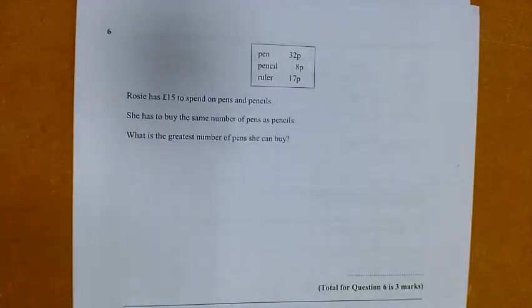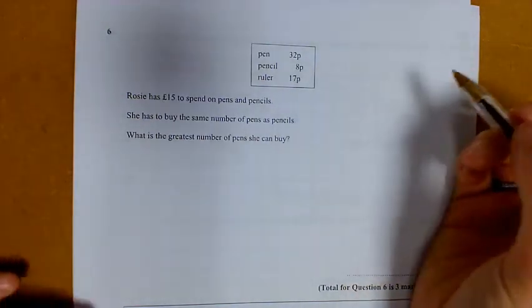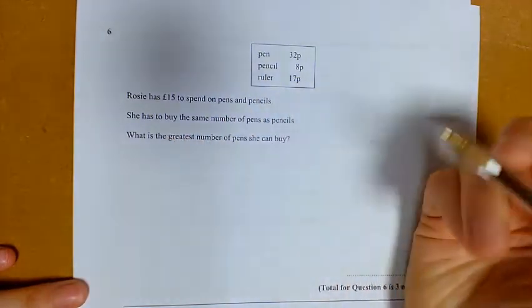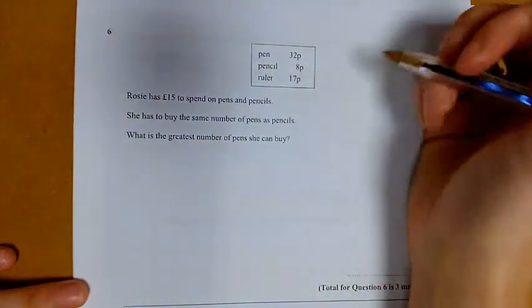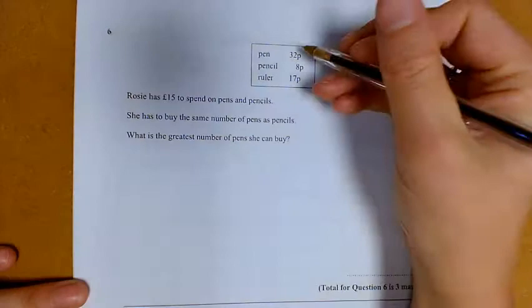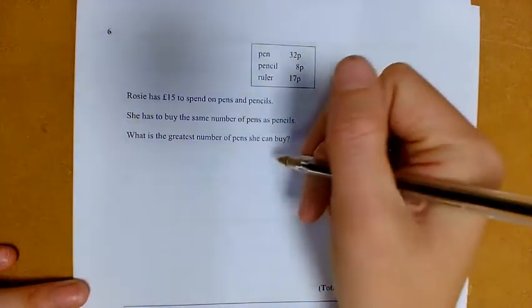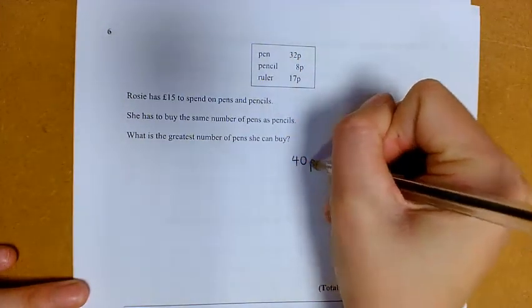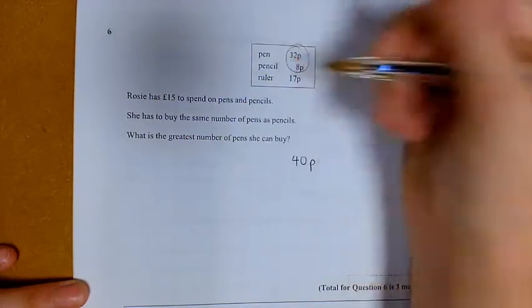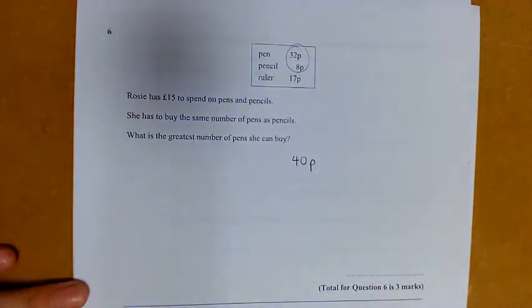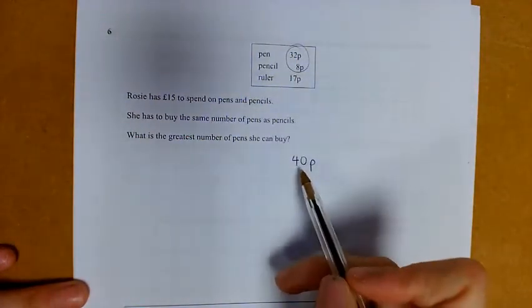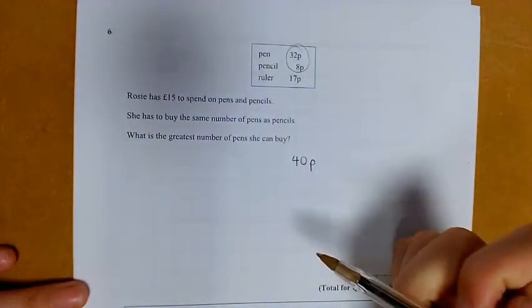Rosie has £15 to spend on pens and pencils. She has to buy the same number of pens as pencils. What's the greatest number of pens that she can buy? So she has to buy the same number of pens and pencils, so we've got to buy the same of those. So 32p and 8p is 40 pence. And we're essentially saying how many times can we make that 40 pence purchase. So we're going to say how many 40p's go into £15.